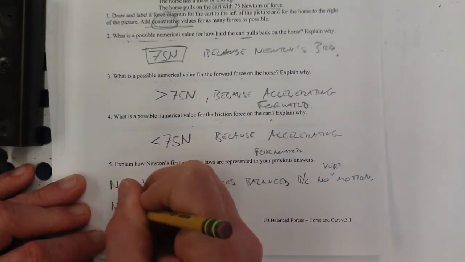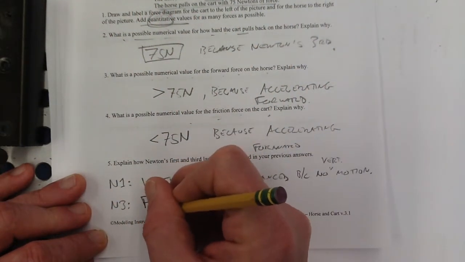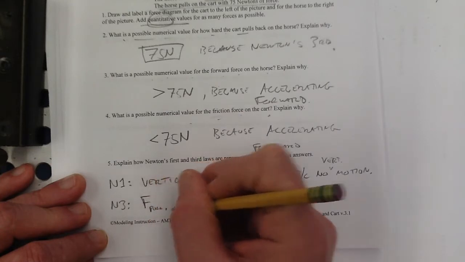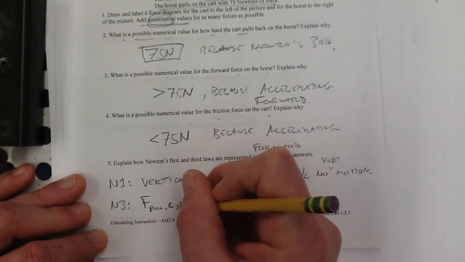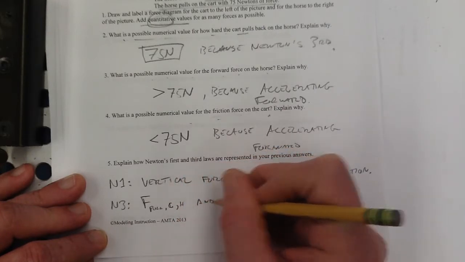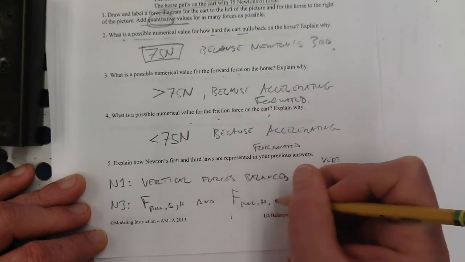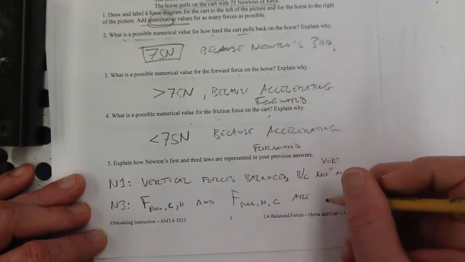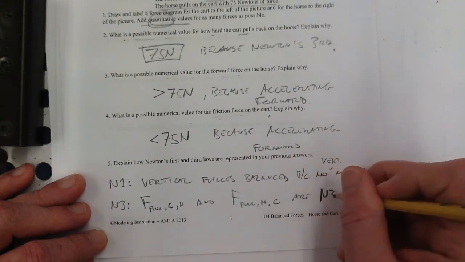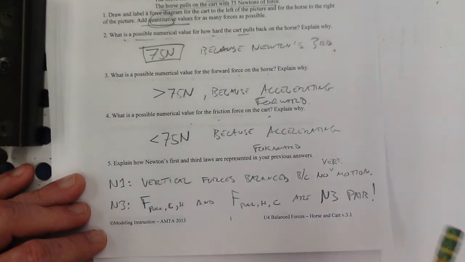And then Newton's third, we have the force of pull on the cart from the horse, and the force of pull on the horse from the cart. Those two are a Newton's third law pair. And that deserves an exclamation point.